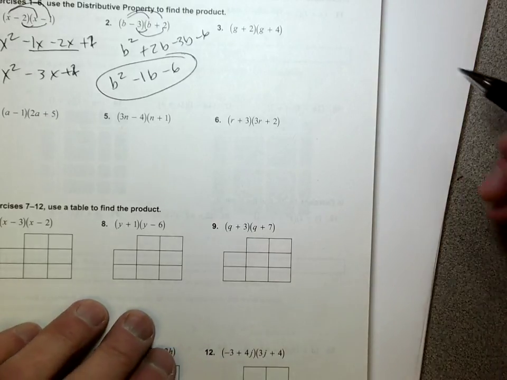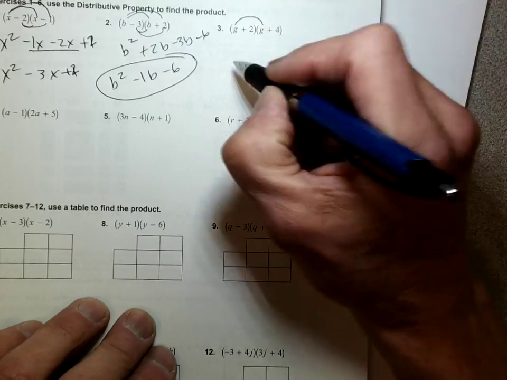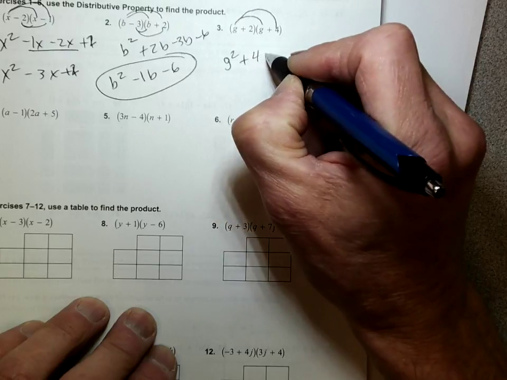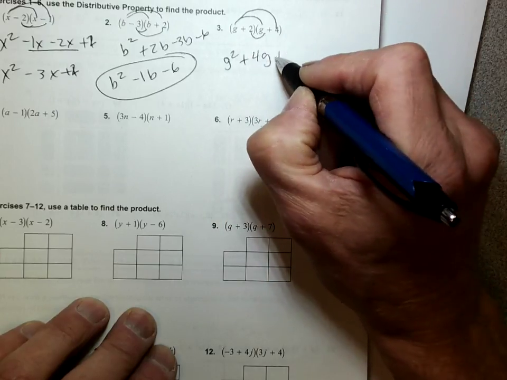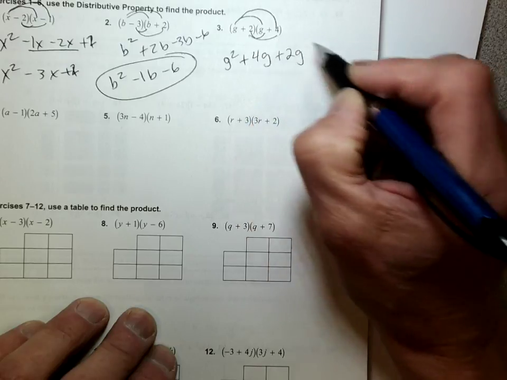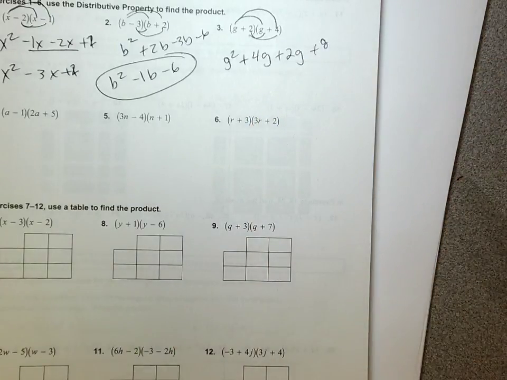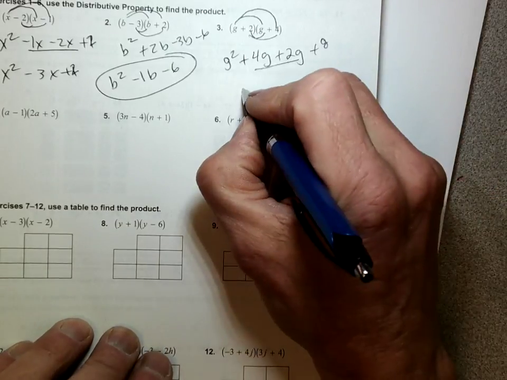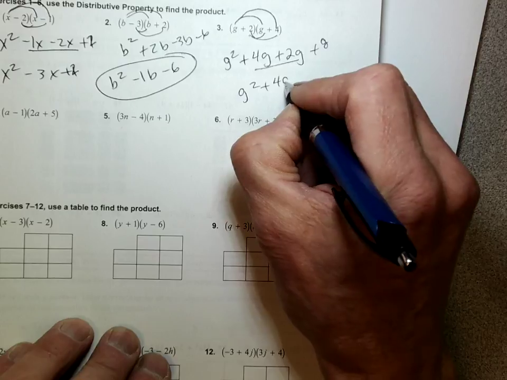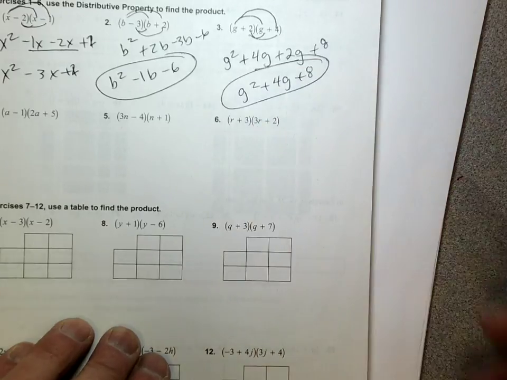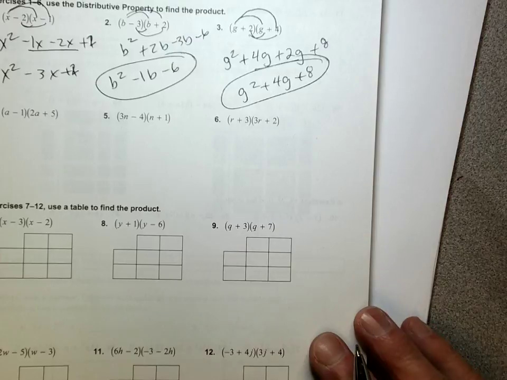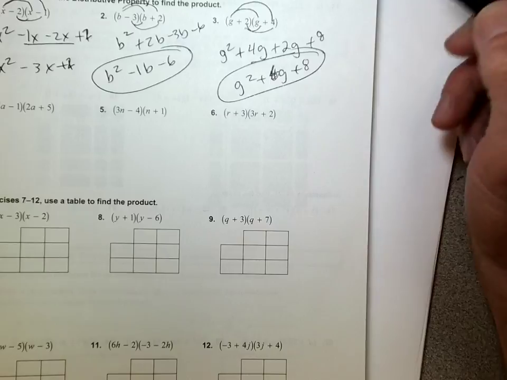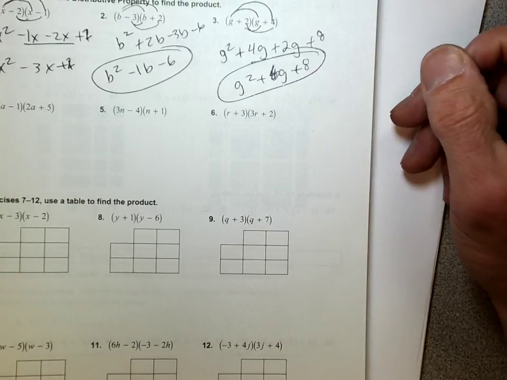Okay, did you get g squared plus 4g plus 2g plus 8? Thumbs up so far? These two make a 6g, right? So I get g squared plus 6g plus 8. Let me see, how many kids got that? Wait, I said 6 and I wrote 4. Yeah, I said 6. Man, I tell you, I need better sleep.